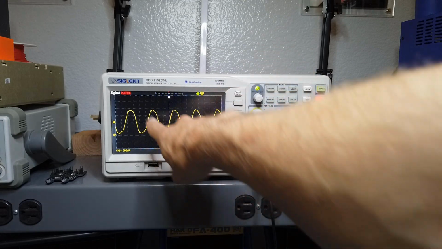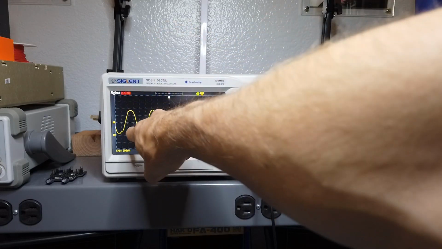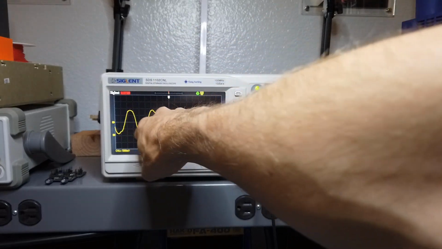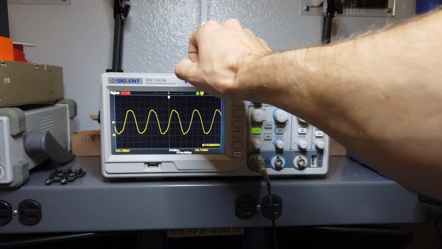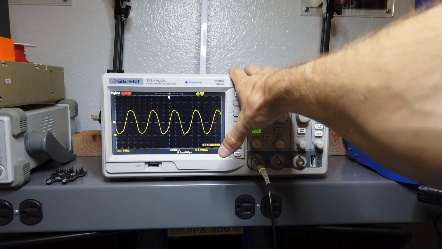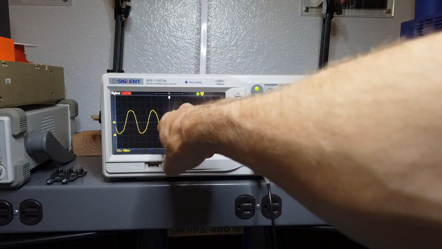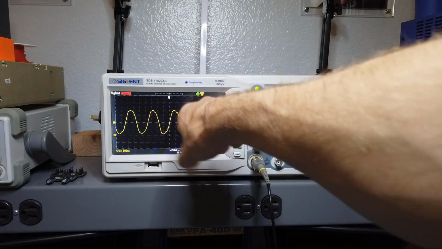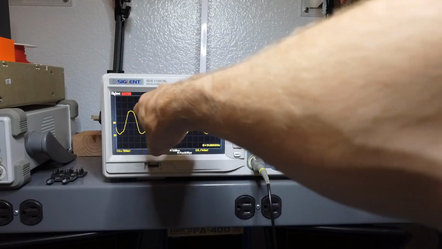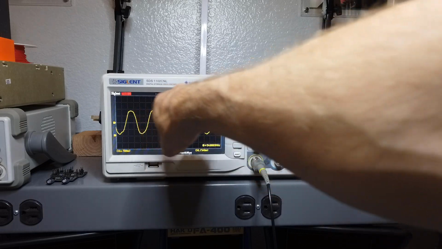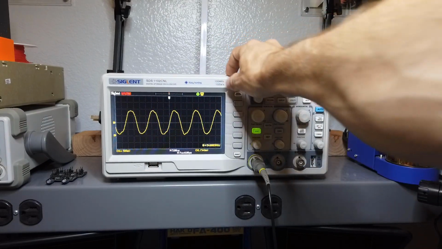So anytime you have a fast edge, like in the case of a square wave, that fast rising edge contains a lot of high frequency content. And given that this is just a 100 megahertz scope, even though this is a 54 megahertz sine wave here, or a 54 megahertz clock, the frequency content that describes these fast edge transitions could be well into the hundreds of megahertz, maybe even gigahertz.